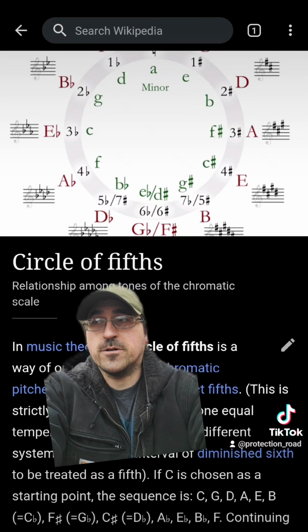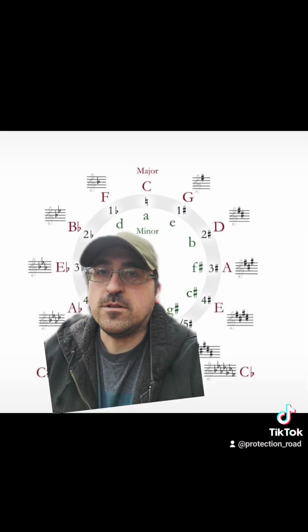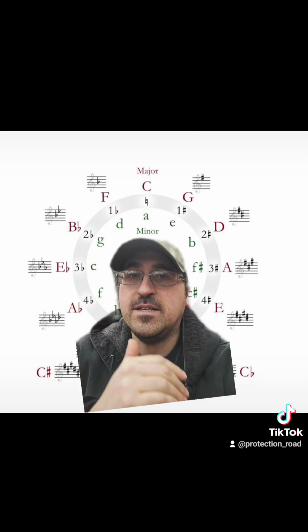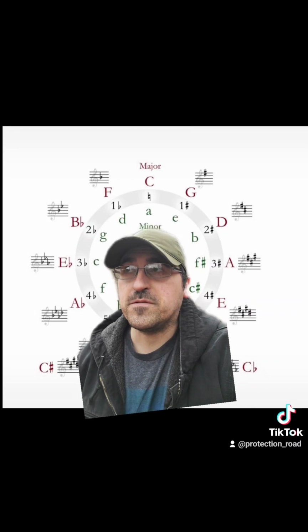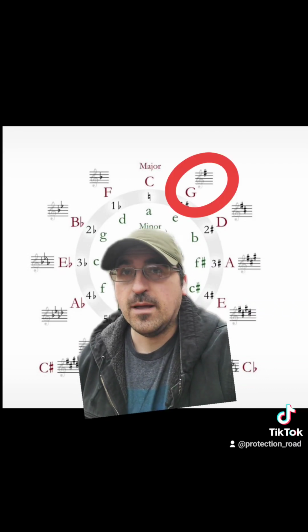Mankind's greatest universal shortcut of the modern era, which is just like Google it. Find you a circle of fifths that has the key signatures written on it, and then just remember that you're going to use the signature of whoever is sitting in the Ionian seat. So you can see in this circle of fifths that G Ionian is all naturals except for F is sharp.